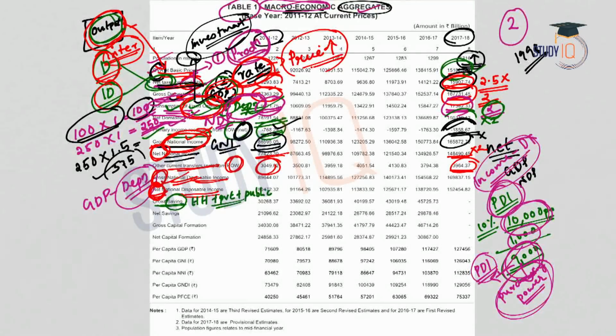So gross savings in 2011-12 was 30,268 billion. Now it has increased to 45,725 billion in 2016-17. So there is an increase. And why is savings important in an economy? Savings and investment are directly connected. So when the savings rate increases, that means investment in an economy will also increase.